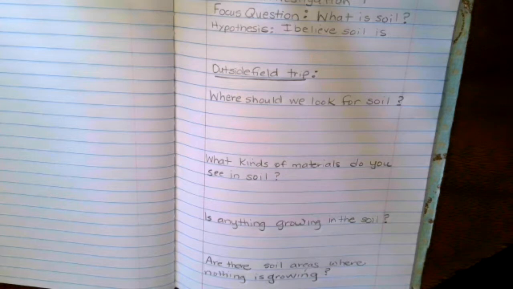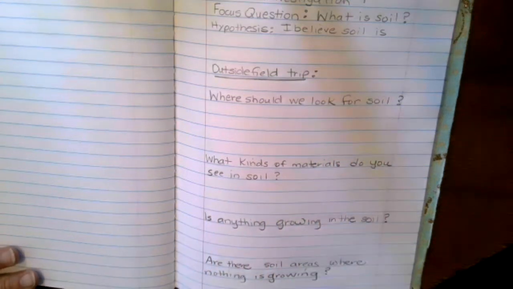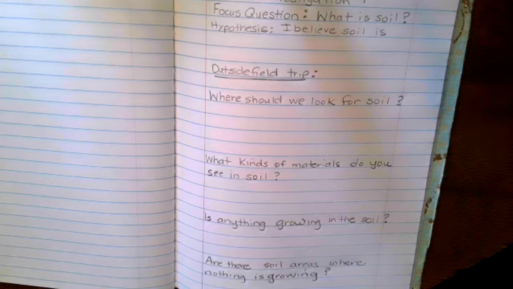The first question I want you to write down, where should we look for soil? What kinds of materials do you see in soil? Is anything growing in the soil? Are there soil areas where nothing is growing? Go ahead and hit pause.